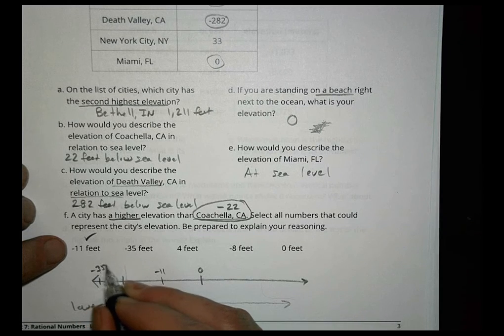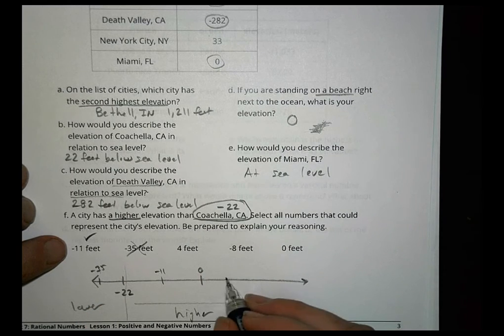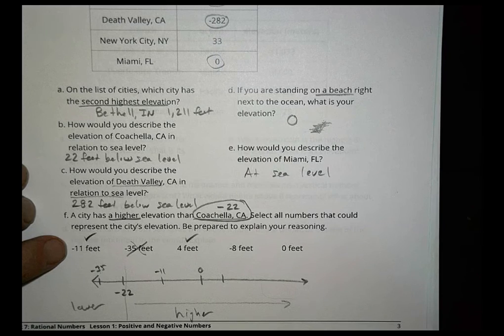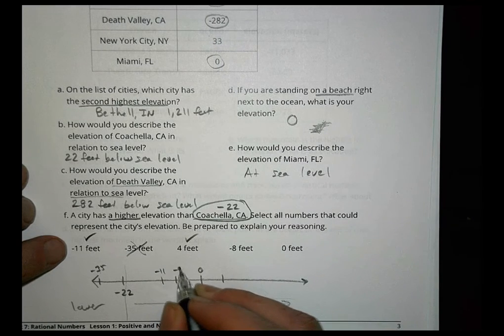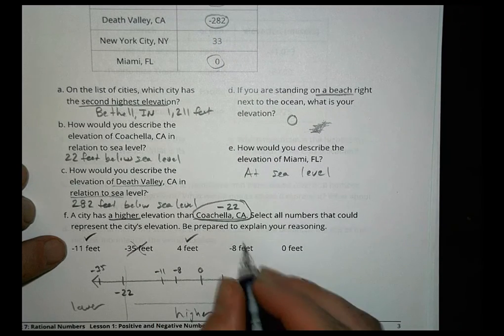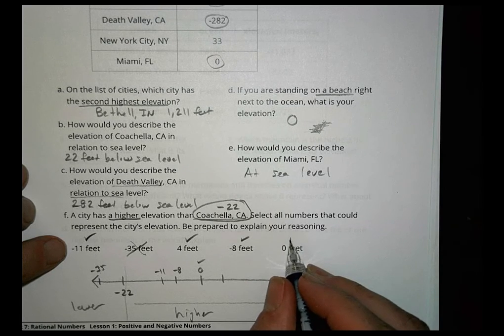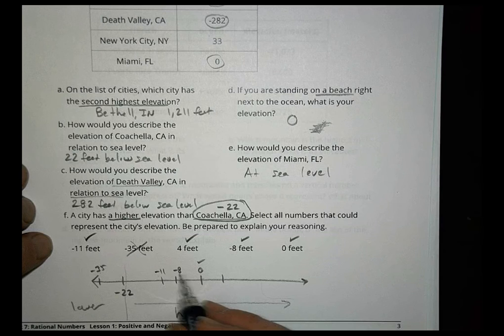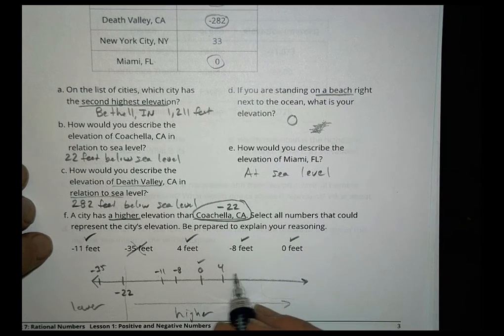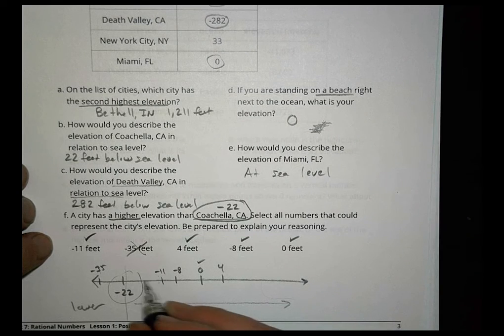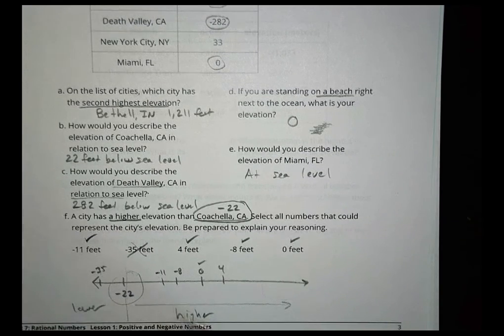So that would be lower. 4 feet's on this side of the 0. That's higher. -8 is over here. 0, -8, -11. That's good. And of course 0 is already there. And that's higher too. So we would say that -11, -8, 0, and 4 feet are all on the higher side than Coachella's -22, but the -35 is definitely going to be lower, so it doesn't get checked off there.